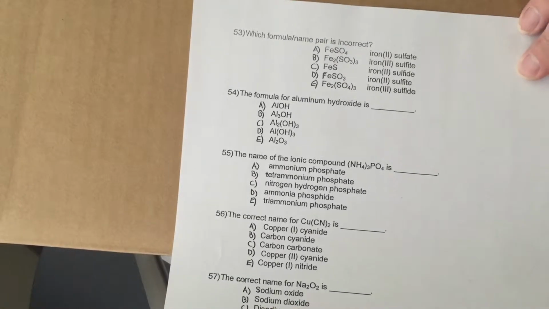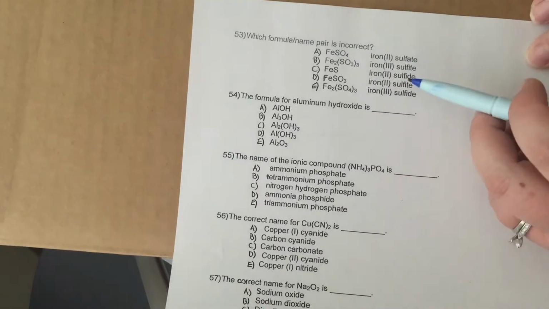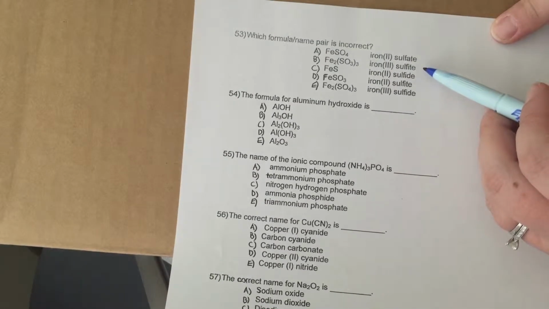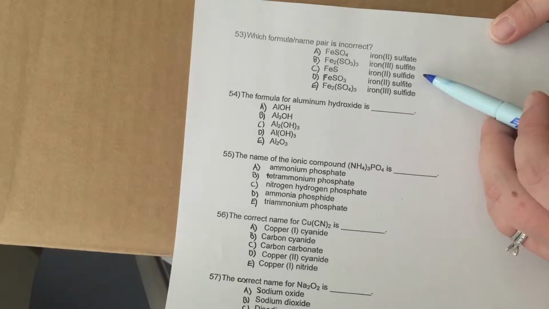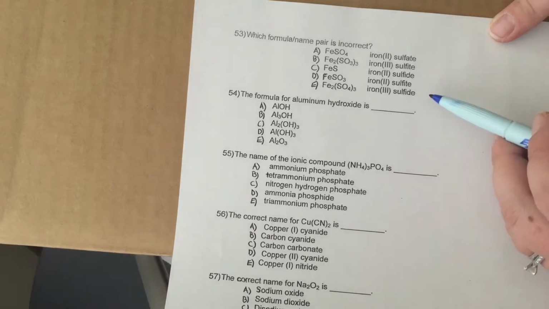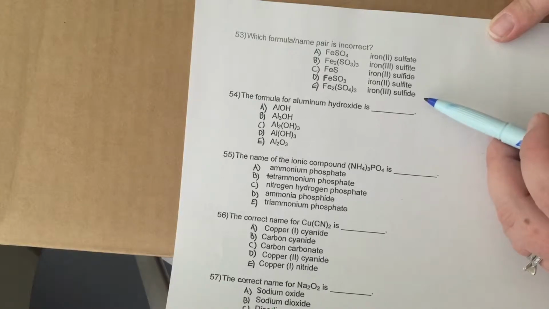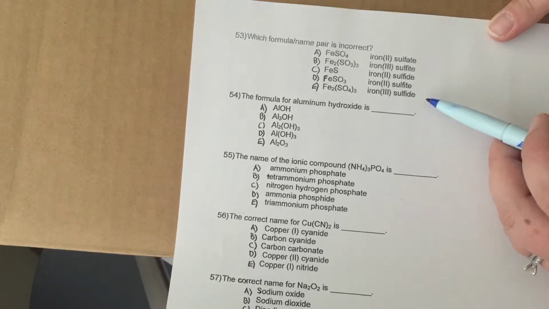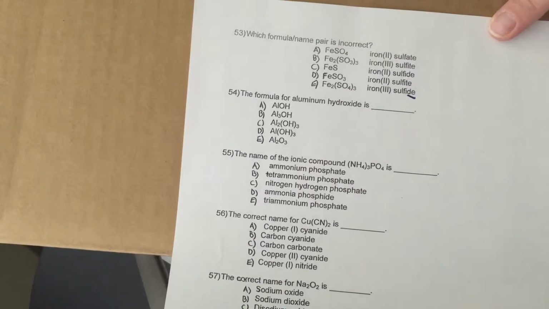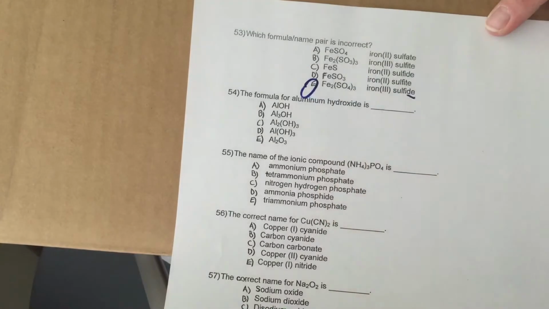Which pair is incorrect? So we should have iron 2 sulfate. Good. Iron 3 sulfite. Good. Iron 2 sulfide. Yeah. Iron 2 sulfite. And those are all right. And then the last one should be iron 3 sulfite. And this is IDE. We need sulfite, ITE. So letter E would be that one.